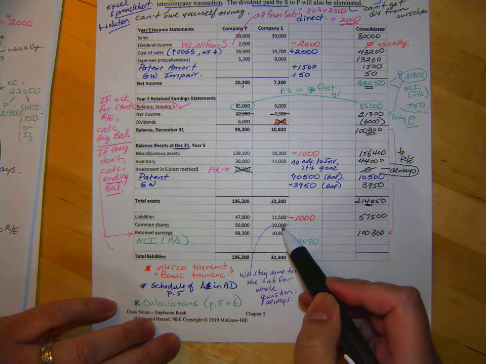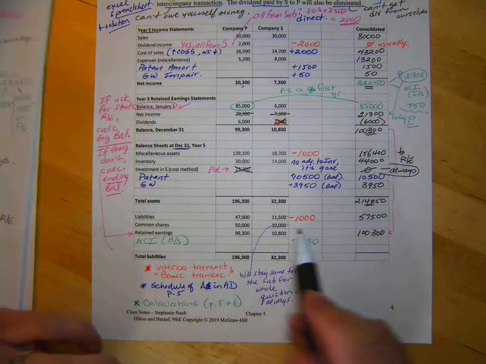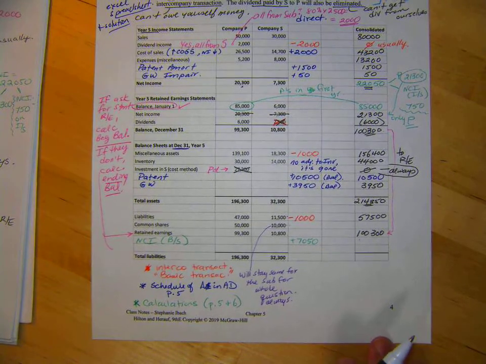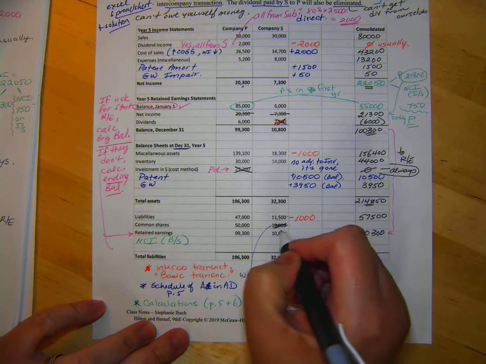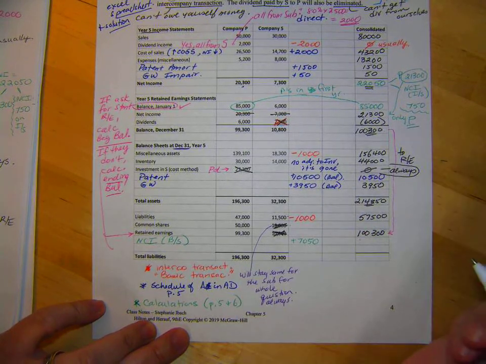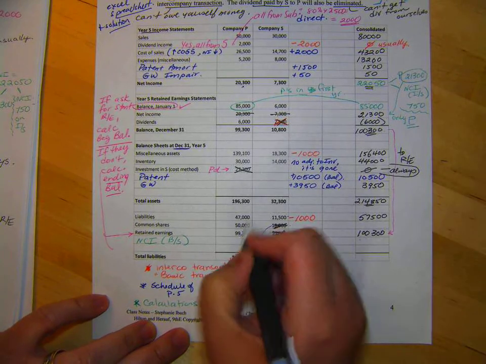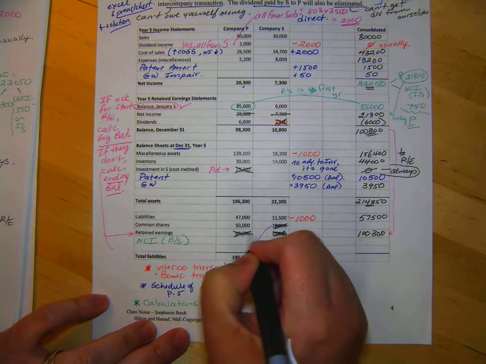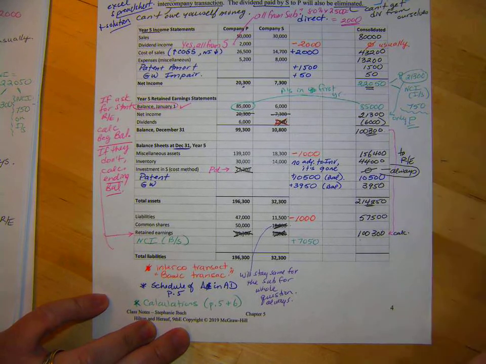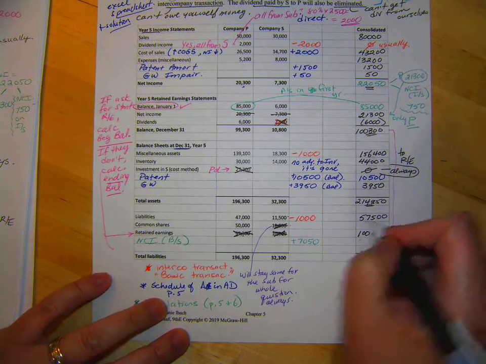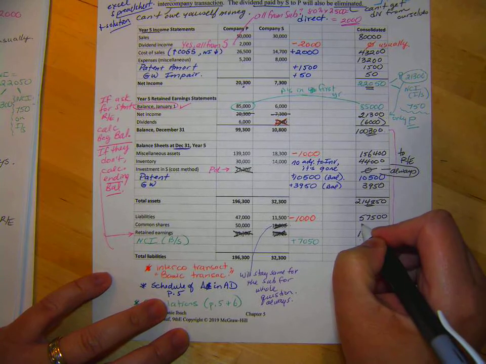Now, common shares. What did we do when we did a balance sheet in chapter 4? What did we do? The subs' common shares and retained earnings. Nothing. Always ignore them. And in fact, don't look at this retained earnings either, because we already filled it in from the calculation. So, common shares are always just going to be the parent's.